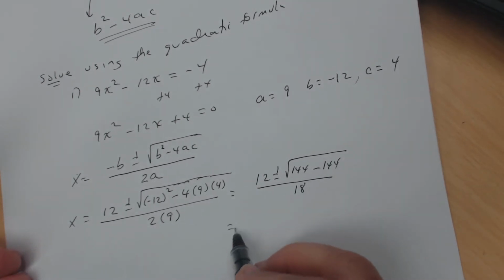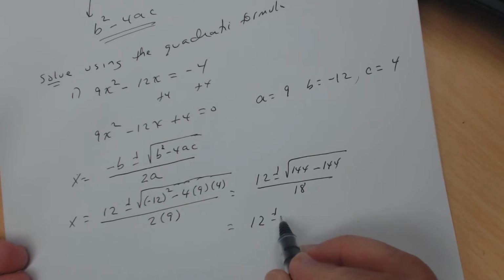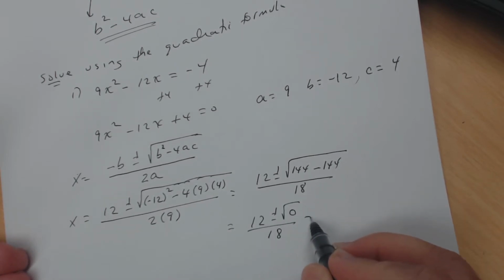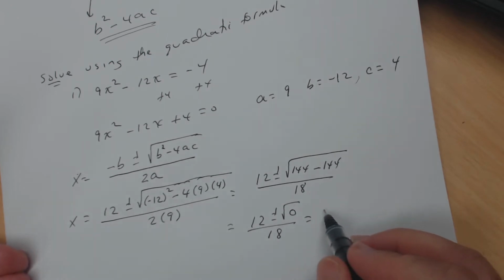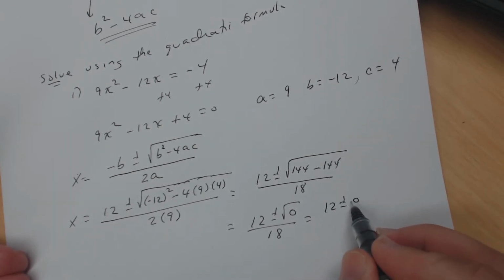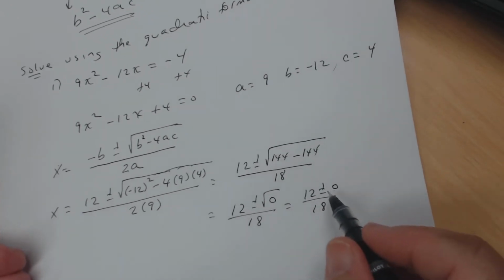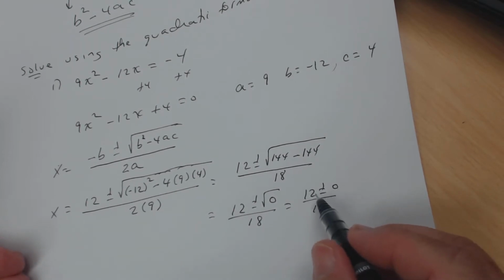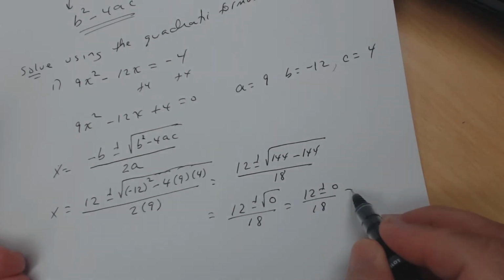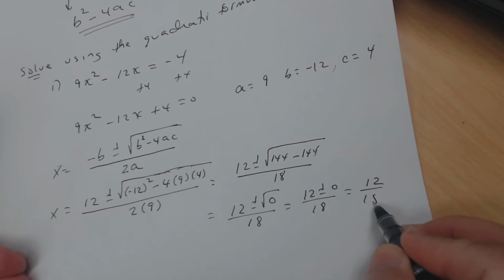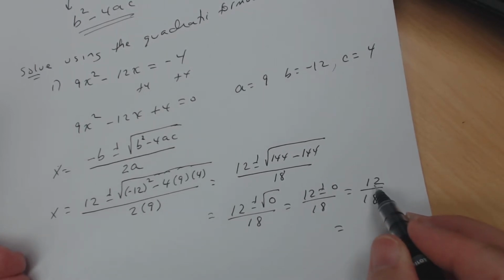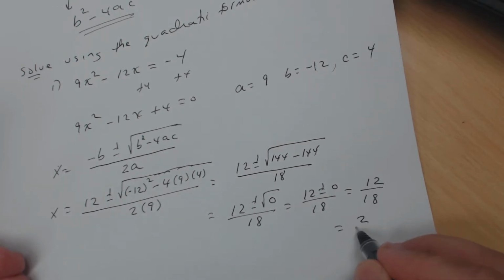Simplifying the radicand, just like you did in the previous lesson, we get 12 plus or minus the square root of 0 over 18. The square root of 0 is 0, so I get 12 plus or minus 0 over 18. Now 12 plus 0, 12 minus 0, that's just 12. So I'm going to rewrite this as 12 over 18, and then reduce. They're both divisible by 6, so that's going to be 2/3.